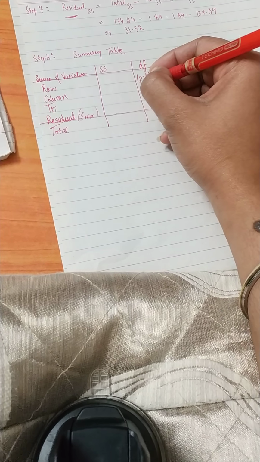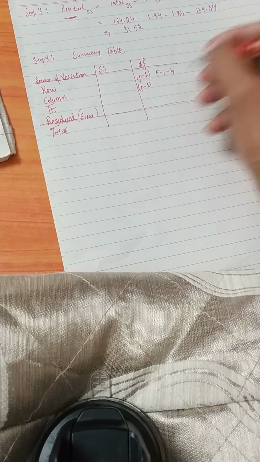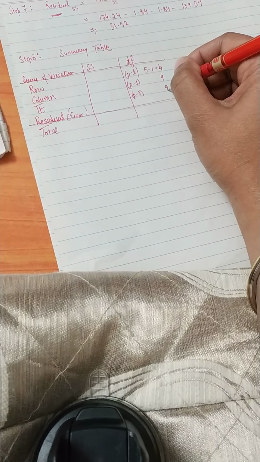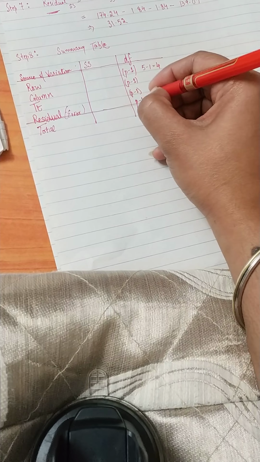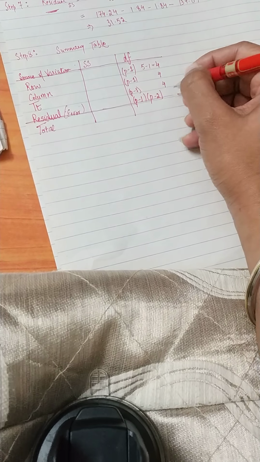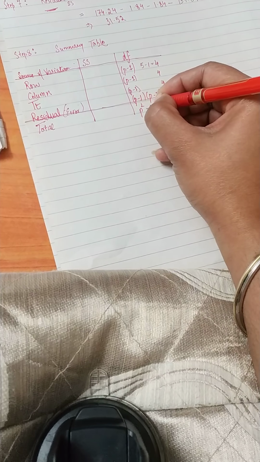The column degrees of freedom will again be the same, number of treatments minus 1, again 4. The treatment degrees of freedom is again p minus 1, which is 4. The residual is p minus 1 into p minus 2. This is 12.